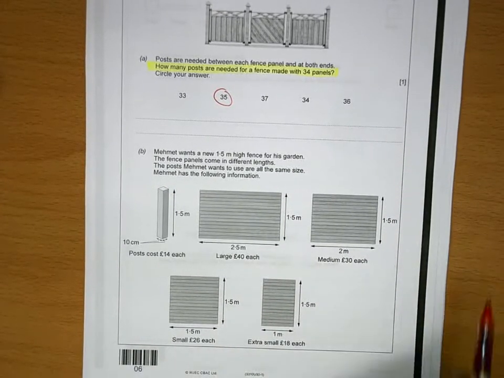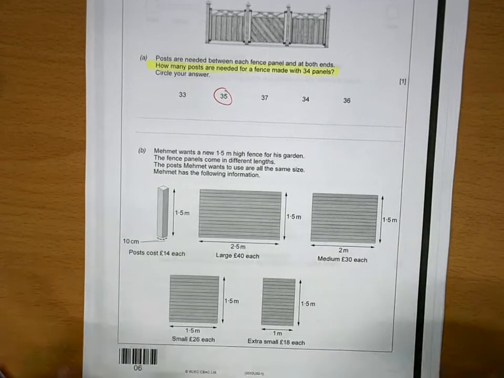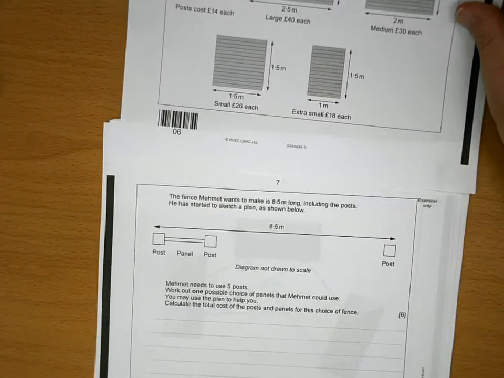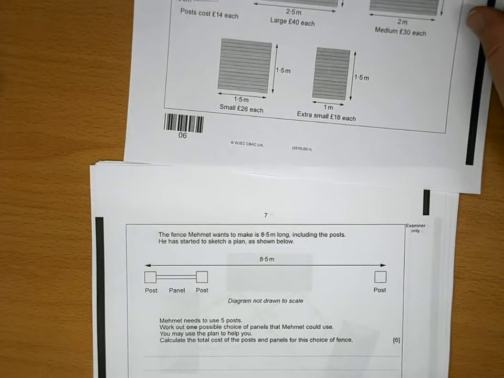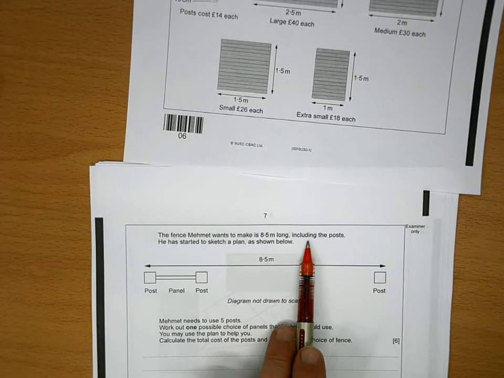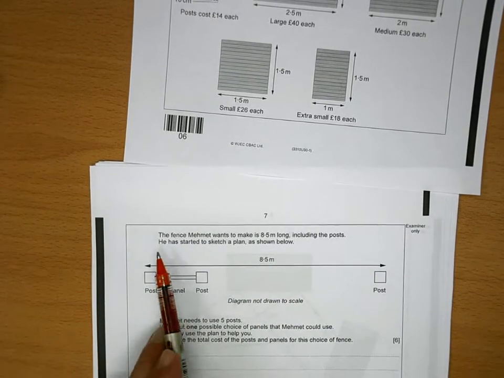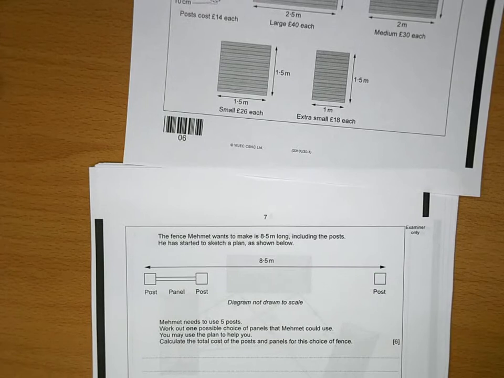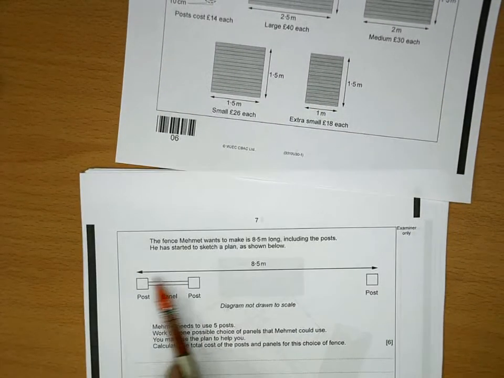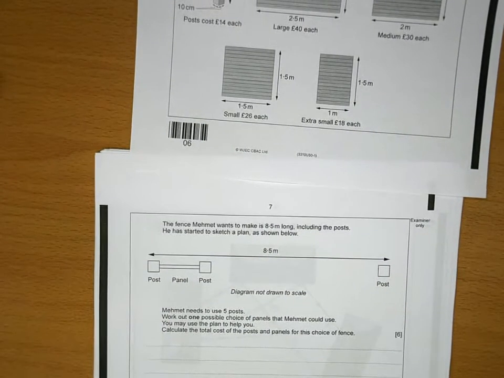So there's no question there. It's not asking you to do anything. That's just information. The fence Mehmet wants to make is 8.5 metres long, including the posts. He's started to sketch a plan as shown below. So post, panel, post, right the way up to there, 8.5 metres.